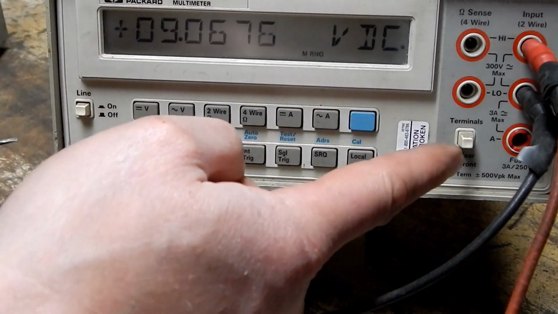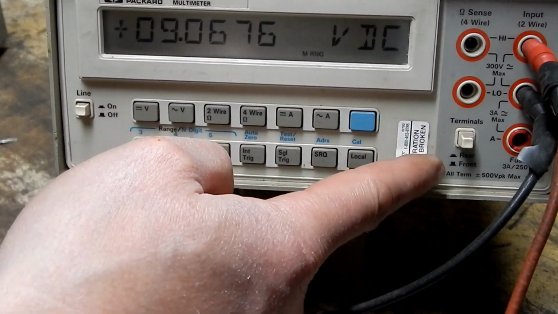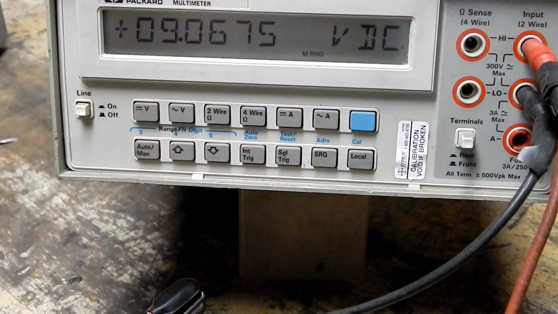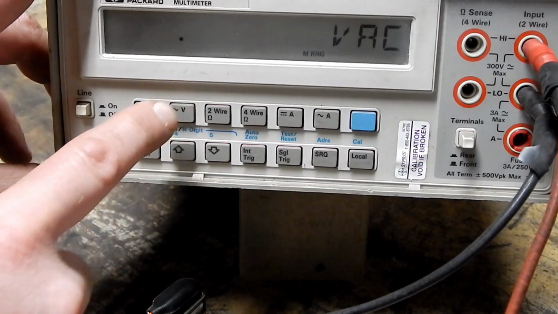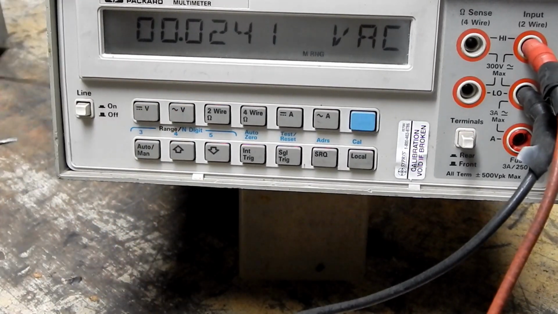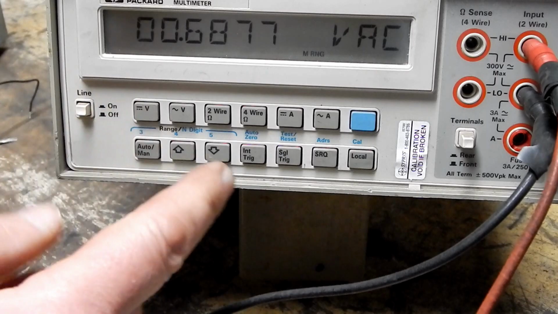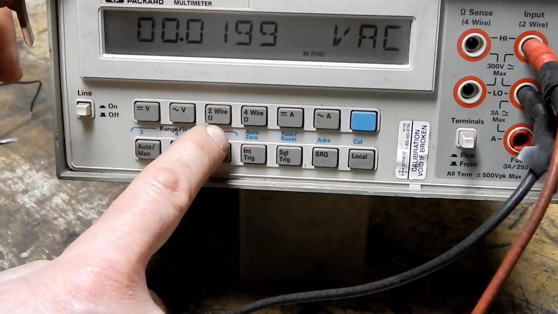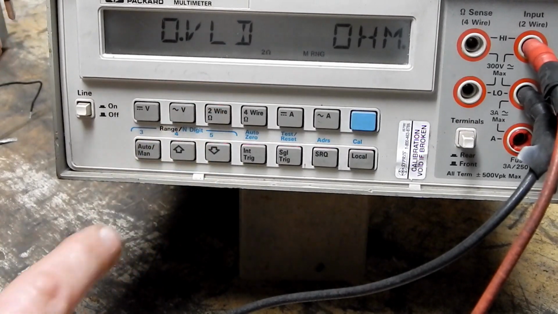See, it's got some other features here. There's a switch over here, terminals front or rear. So if you wanted to have this permanently set up monitoring some piece of equipment, you could hook the wires up just to the rear terminals, I guess. So that's kind of neat. Of course, this would be AC voltage. So let's see. If I want to do just a regular resistance measurement with just the 2 probes, I guess I would do 2 wire.